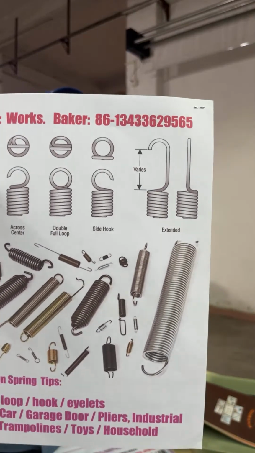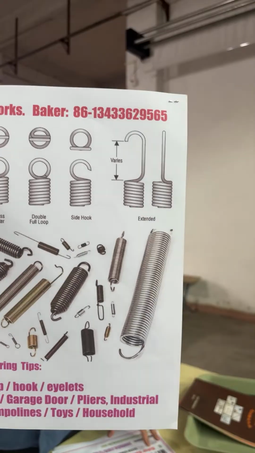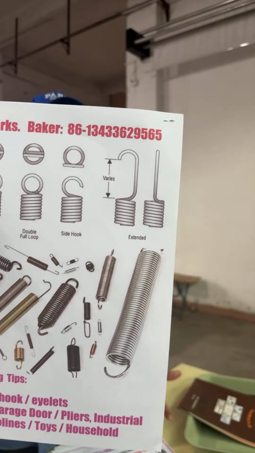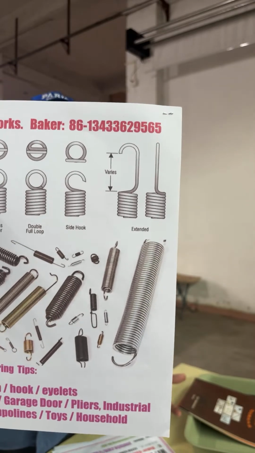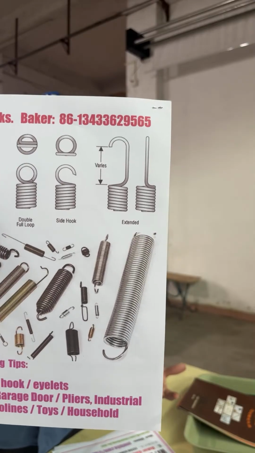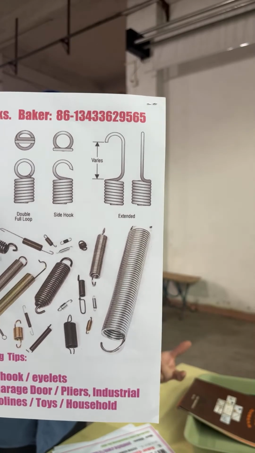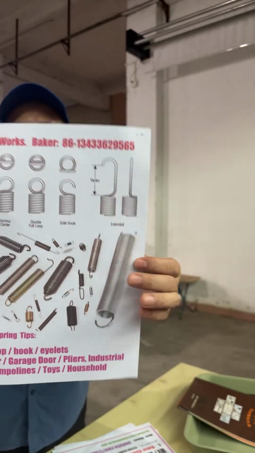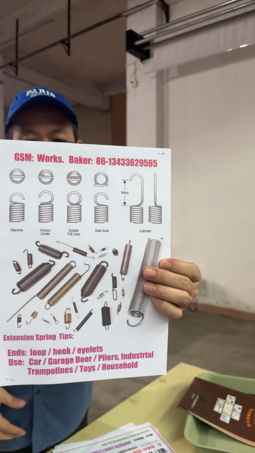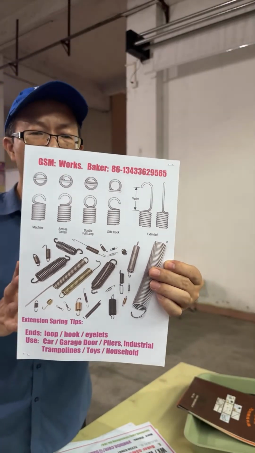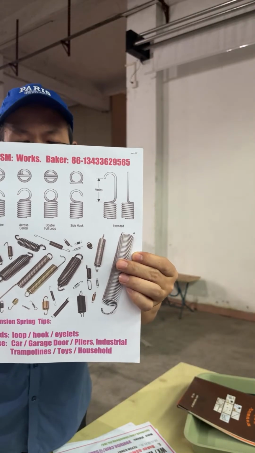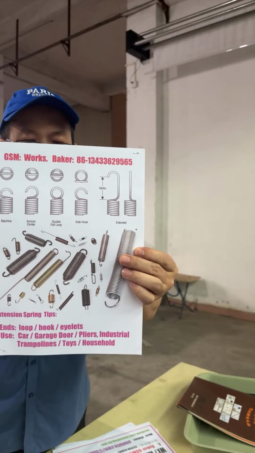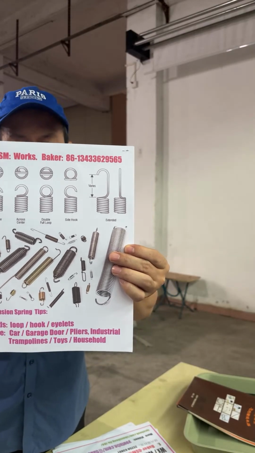The basic idea is extension springs with different appearances and ends, by hook, by twisted loops, by full hook, or by eyelets. They are used in the top of glass doors, rice cookers, industrial machinery, factories, toys, or household uses.